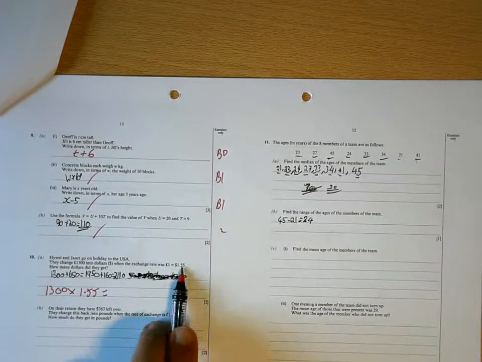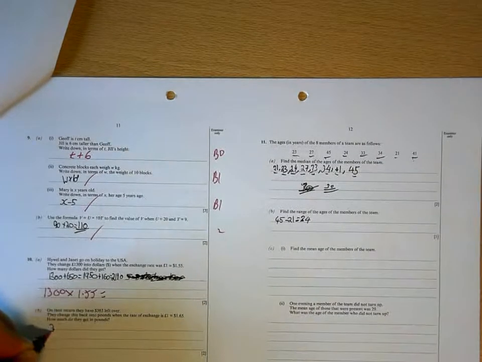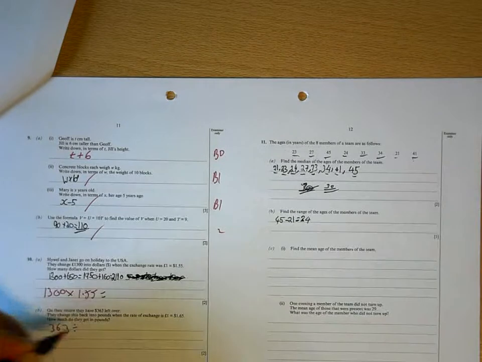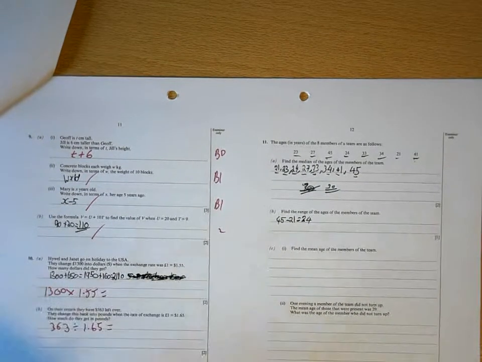Rather than multiplying, you're going to be doing the opposite, which is dividing. So for this one, you've got the dollars, and rather than multiplying by the exchange rate, you're going to divide by the exchange rate.